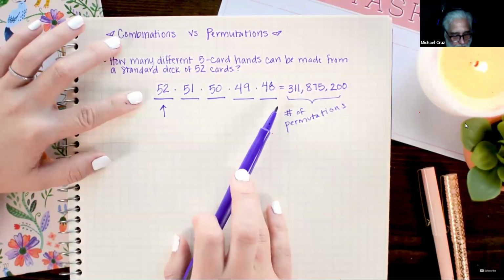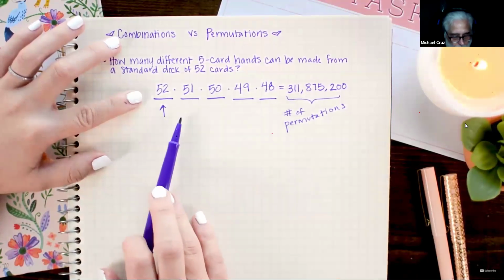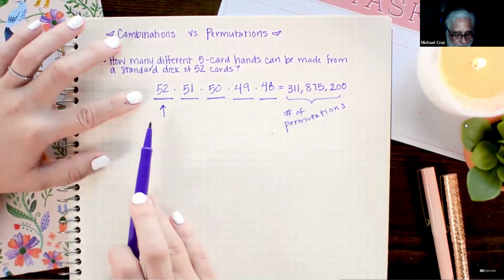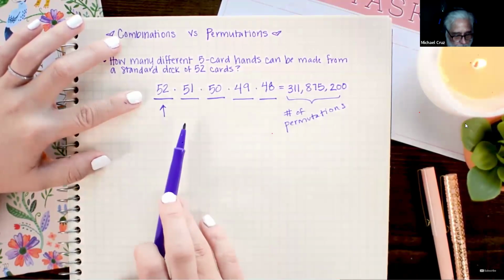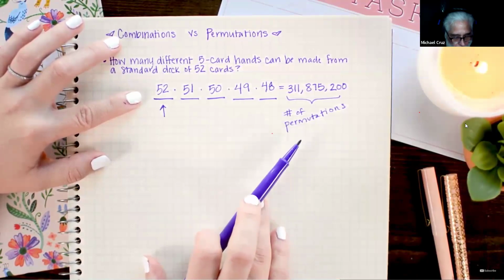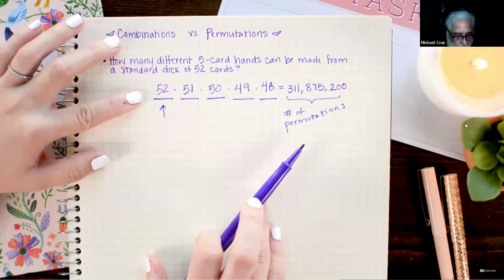This means that the arrangement 2 of hearts, 3 of hearts, 4 of hearts, 5 of hearts, 6 of hearts is different than 3 of hearts, 2 of hearts, 4 of hearts, 5 of hearts, 6 of hearts, even though they are the same hand. So far we've succeeded at calculating the permutations. Now the question is, how do I get rid of those repeat hands? And to do that, I need to divide them out.